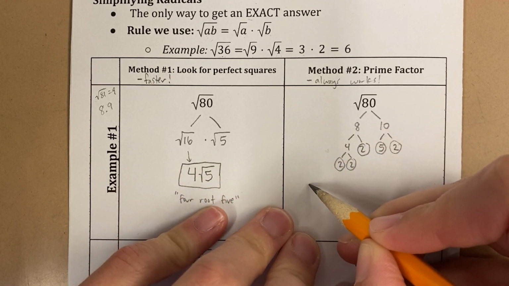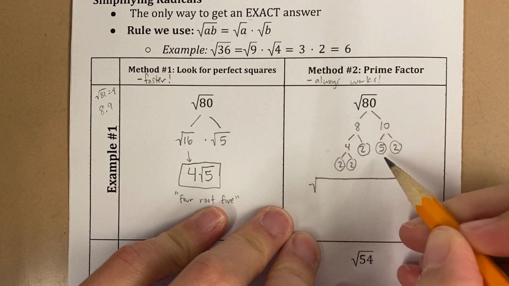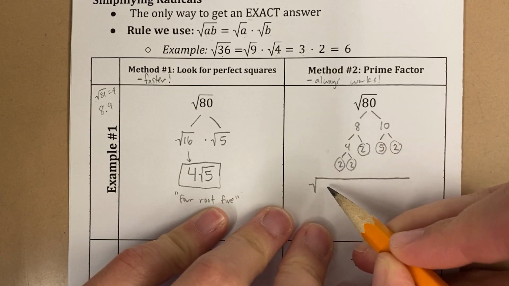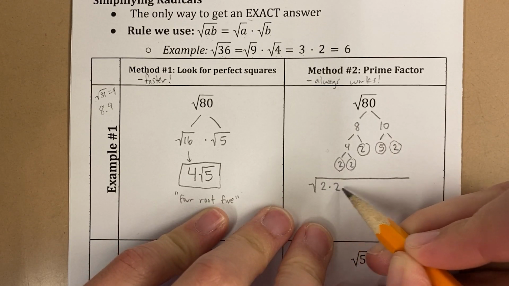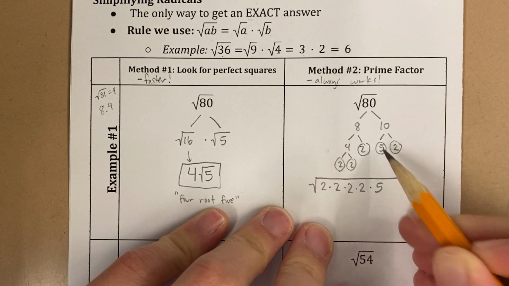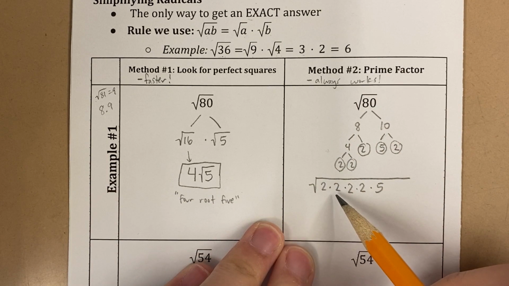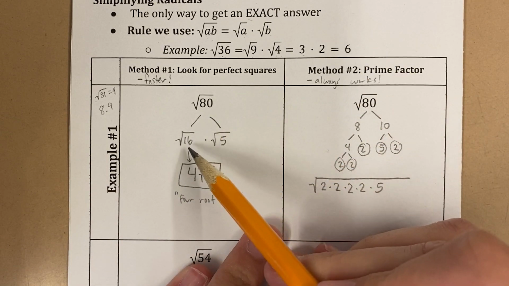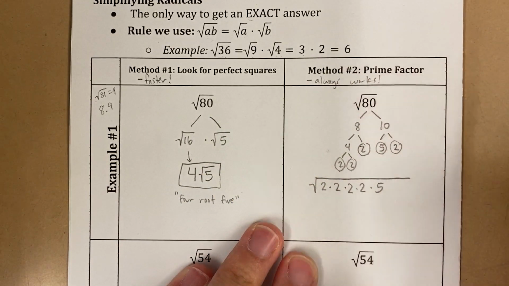So 80, the square root of 80, is the same as, now watch, see how there's 4 2's? I'm going to list all the 2's together. And then I list the 5. So the square root of 80 is the same as this. The square root of 80 was also the same as this. So everything I'm doing is equivalent here.